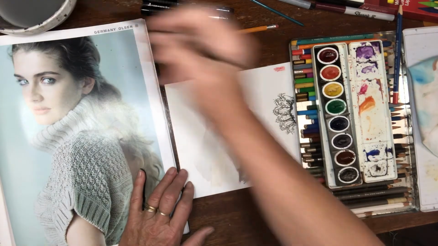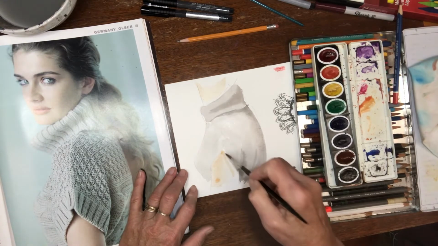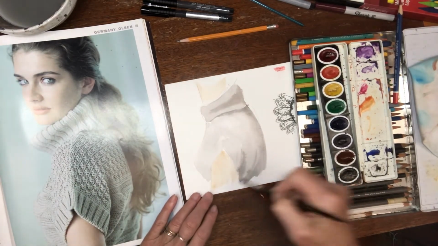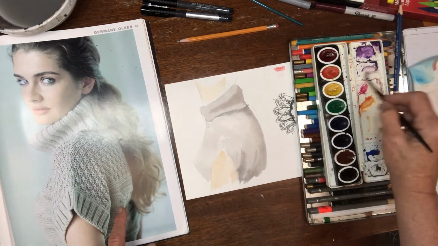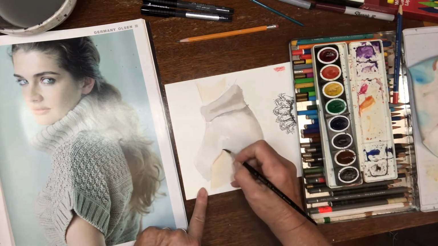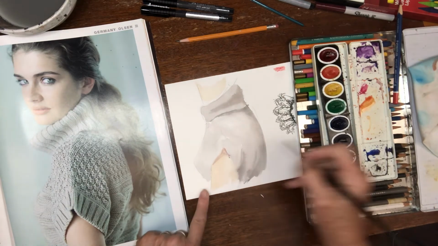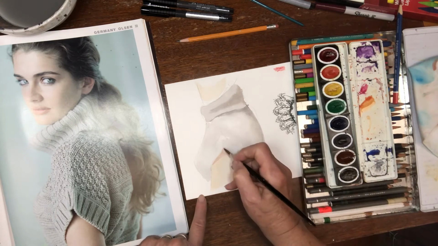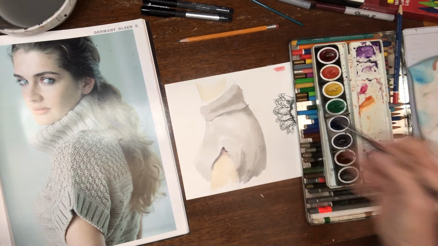Now because the sweater is kind of hanging out from her arm, what happens is you get a deep shadow here. So I'm going to get a nice neutral, put that shadow in under her arm. Actually, it's pretty much darker than that. Okay, so that's all I'm going to do with that.